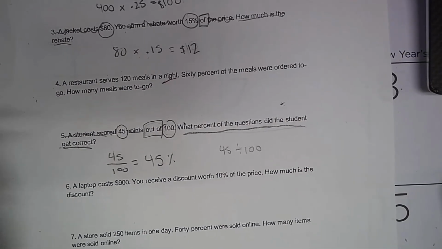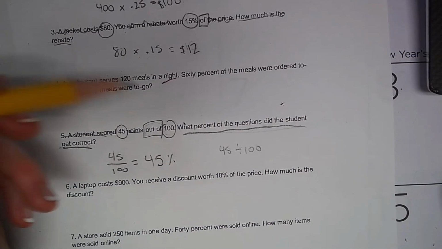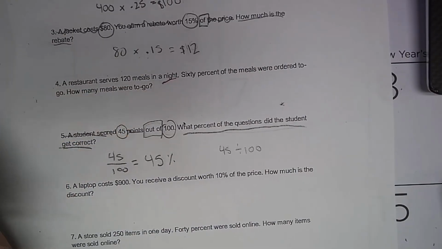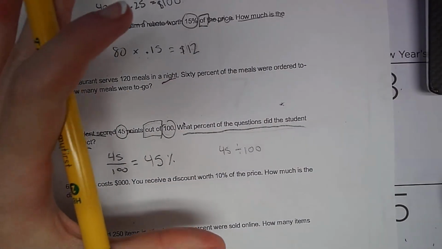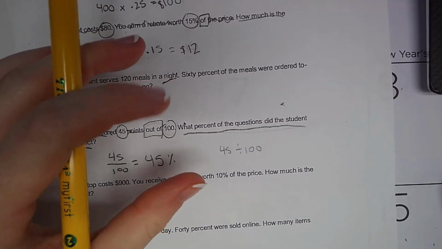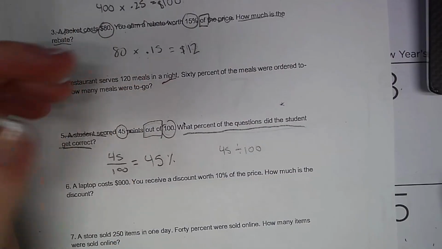Cool. So go ahead and finish the rest. Again, out of divide, of multiply. And because these are percents, we're not going to find a bunch of words that mean add, subtract, whatever. We're just doing percents here. So don't look for words that don't exist.